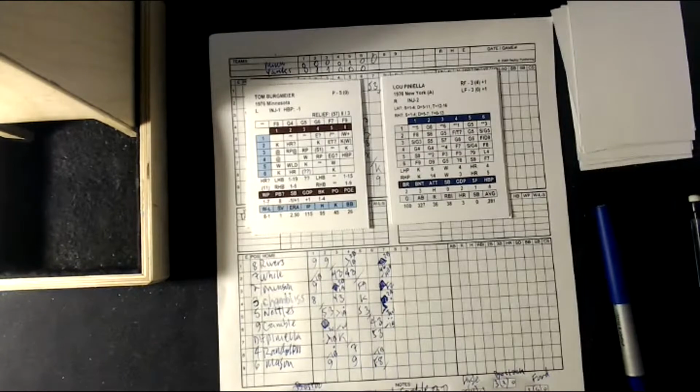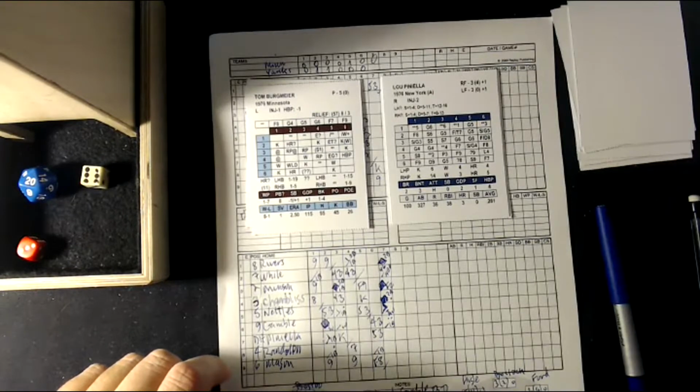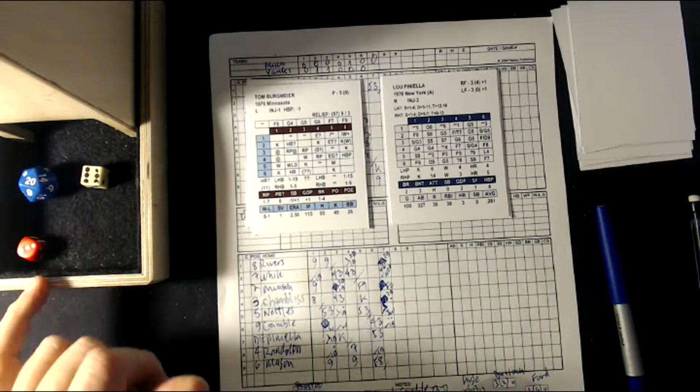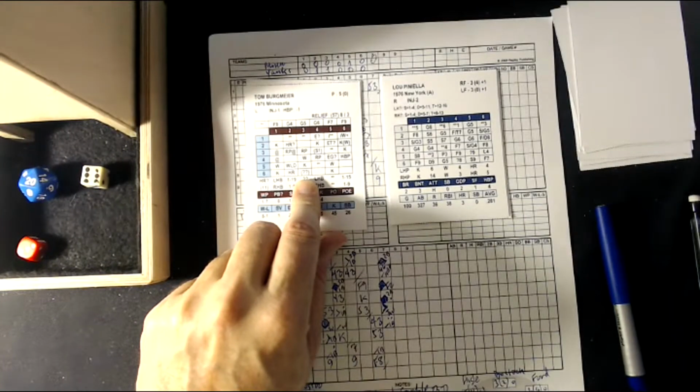All right, let's do this again. First and second. Lou Piniella. Let's go to the pitcher's chart first. I think I did do that. Anyway, 3-6. 3-6 is a question mark.